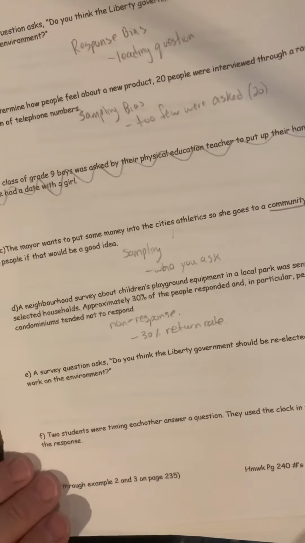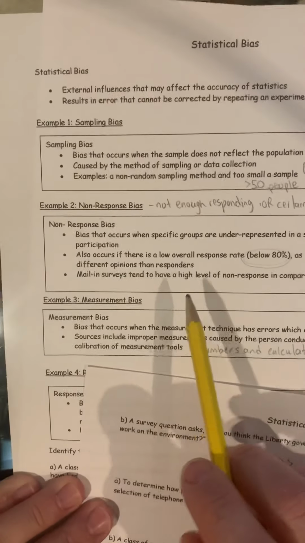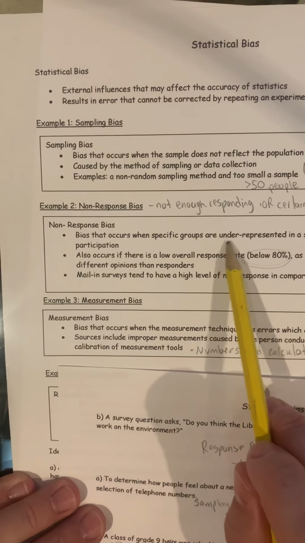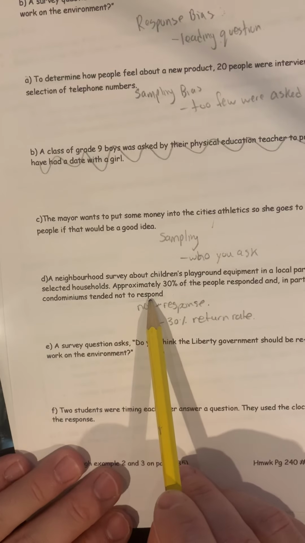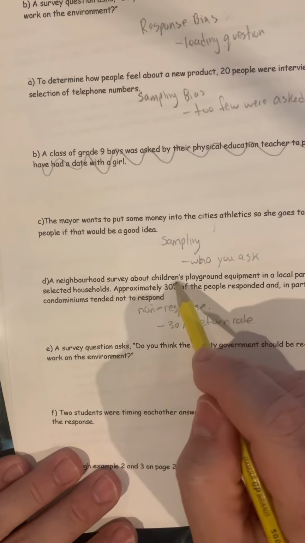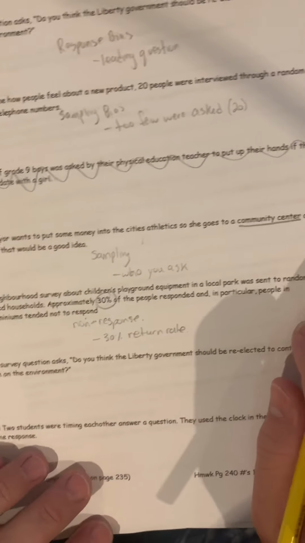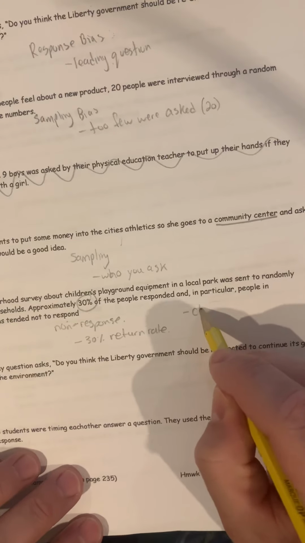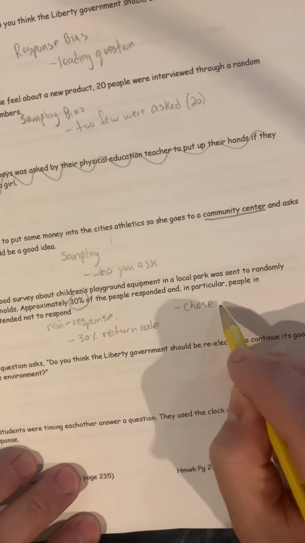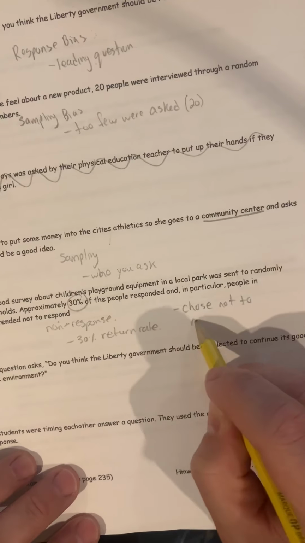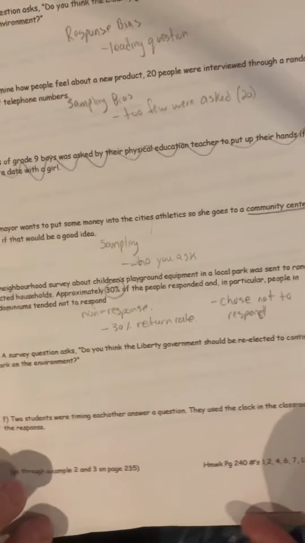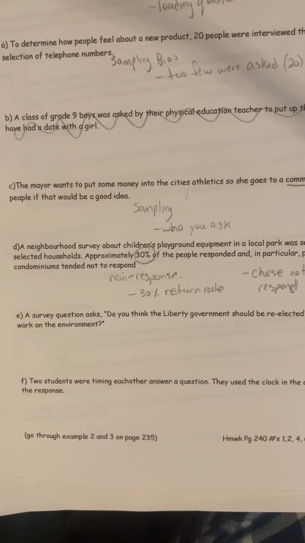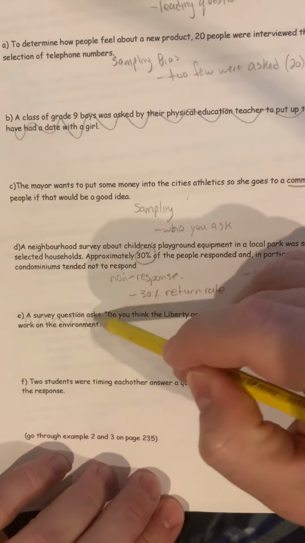Also, a way to tell this, over here, we said certain people are underrepresented in this. In this question it said people in condominiums tend not to respond. So first we have the 30%, and there were people that chose not to respond. So the people in condos are underrepresented.